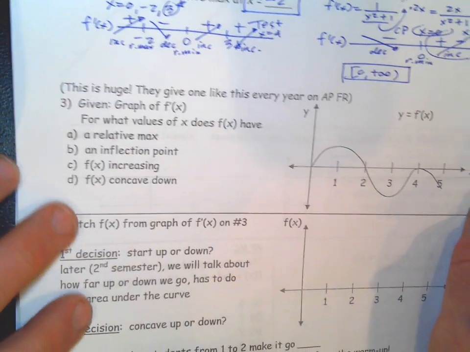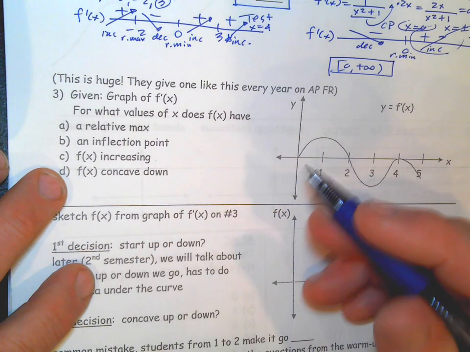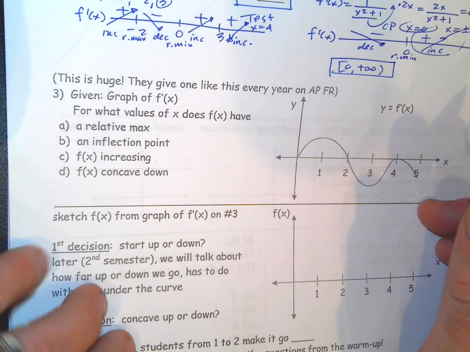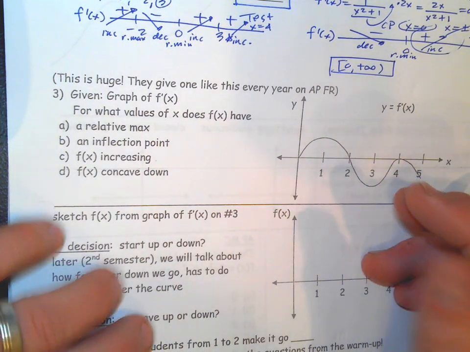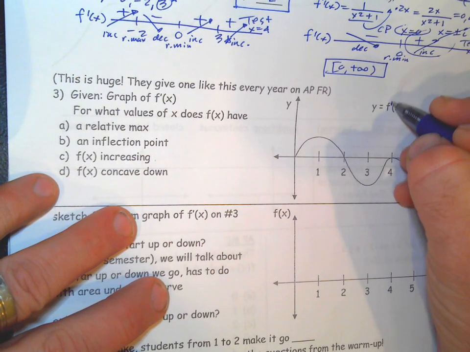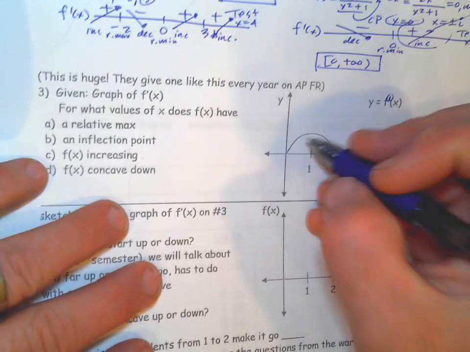Okay, next one we're going to sketch. They give one like this every year on the AP where they give you the derivative and ask you all kinds of questions. For sure, one of your free response questions is usually based off this, and probably many multiple choice. This is the graph of f prime. This is the derivative graph, okay? I would just start labeling it.